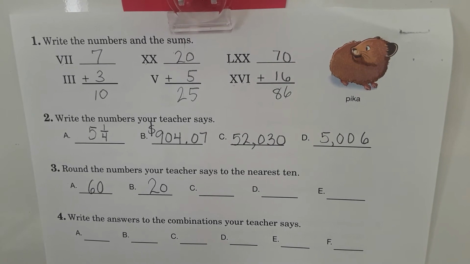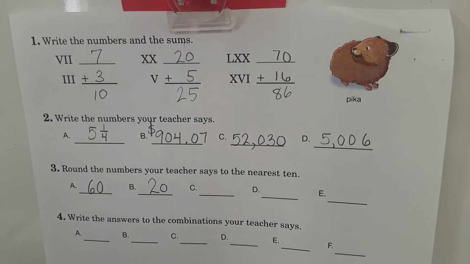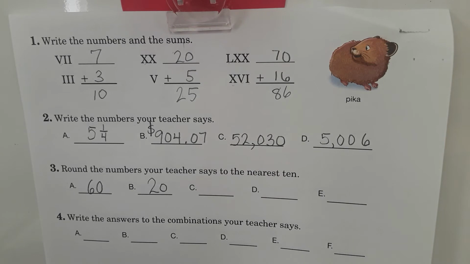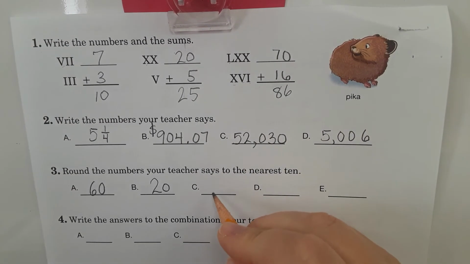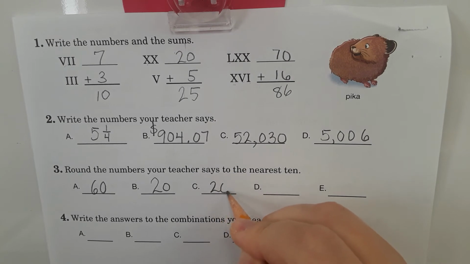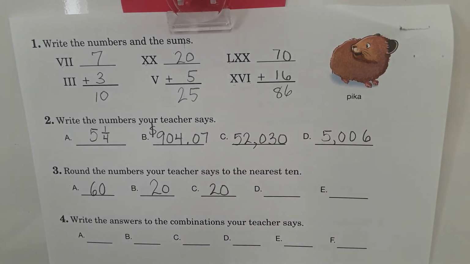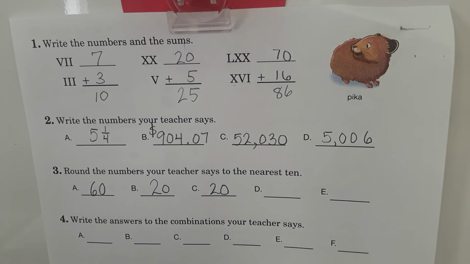Letter C, 22. Round 22 to the nearest 10. Did you round it to 20 or 30? You should have rounded it to 20 because between 20 and 30, 25 is the halfway point, and 22 is closer or is lower than 25, so it rounds down to 20.